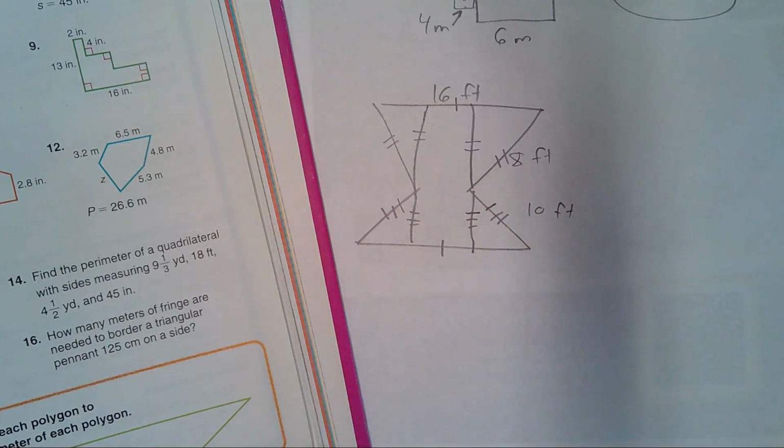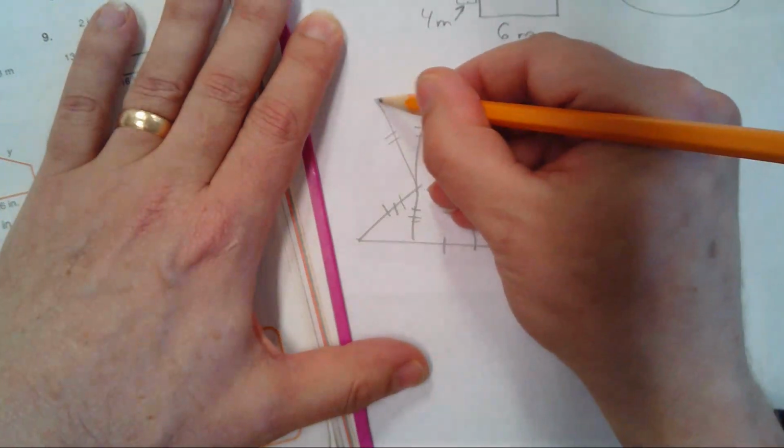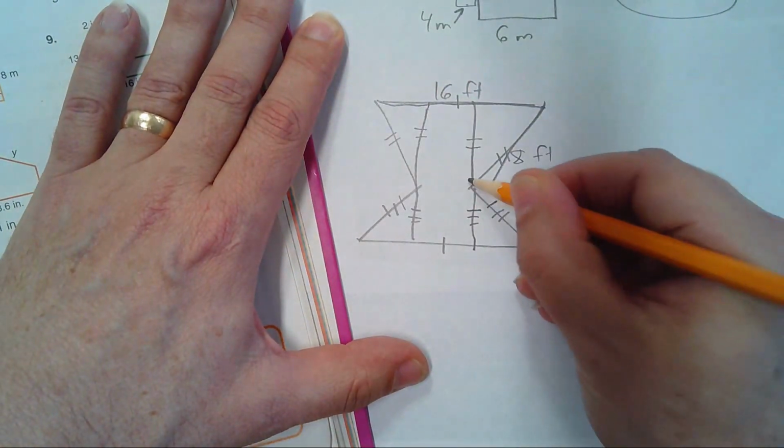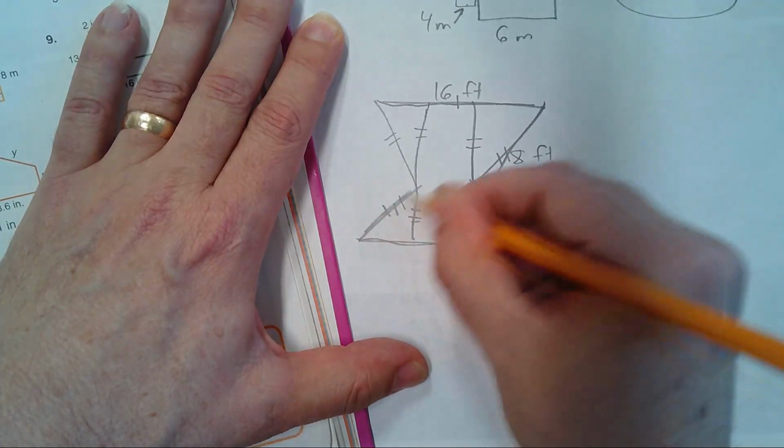So you know 10 different measurements here. But how many sides are actually on this figure? 6. There's only 6, right? So I don't need all these measurements here. Because again, just like a fence here, it's only the measurement of the exterior.